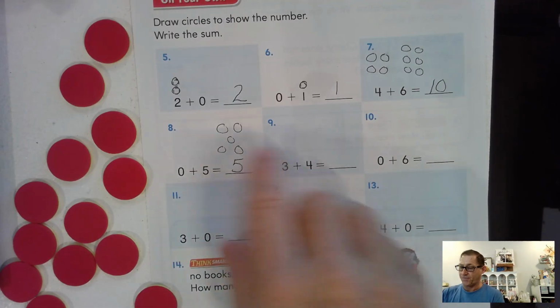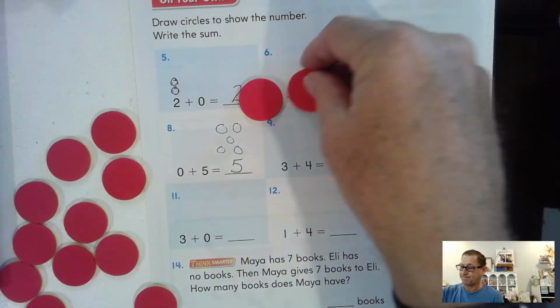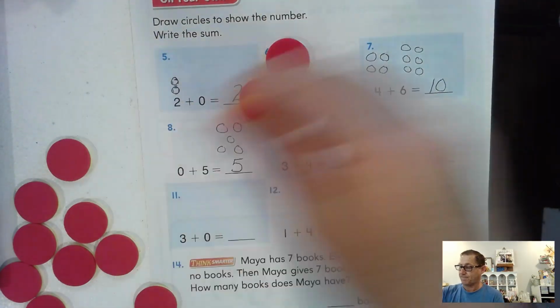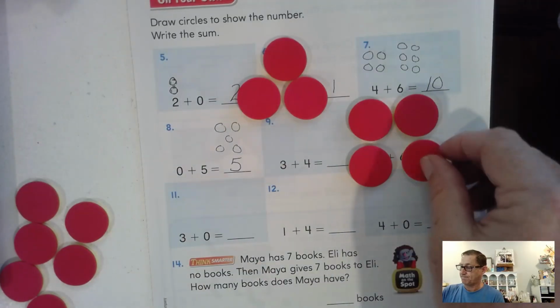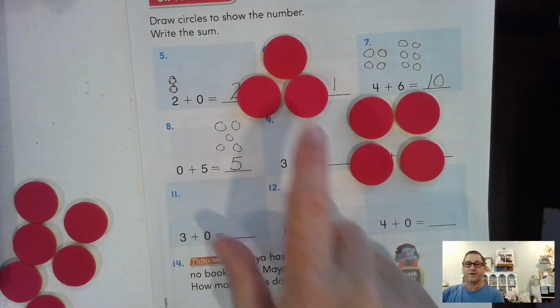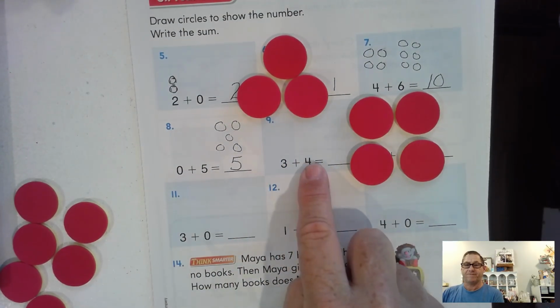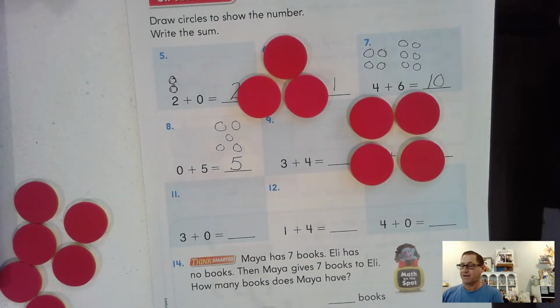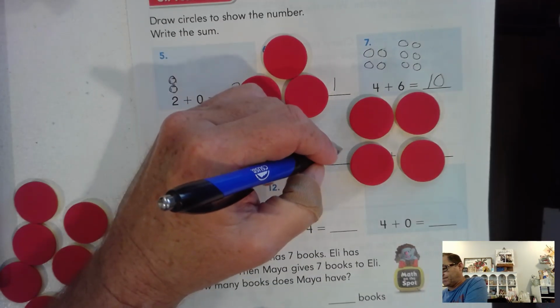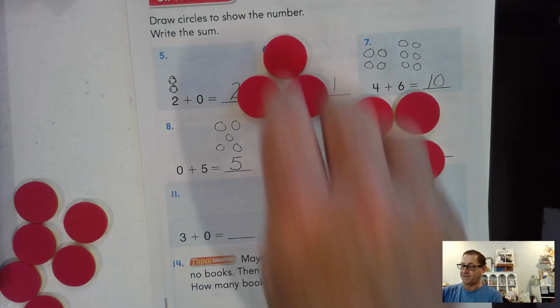All right, the next one, 3 and 4 more. Okay, 3 plus 4 more. 3, 4, 5, 6, 7. So 3 and 4 is a sum of 7.